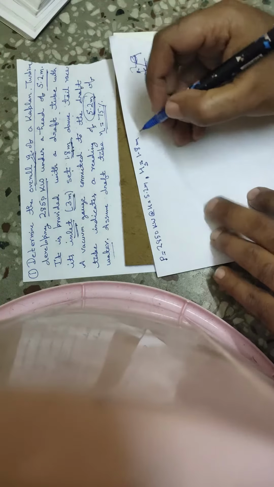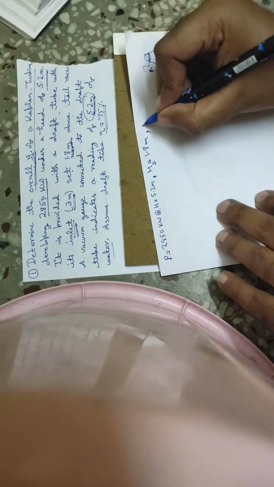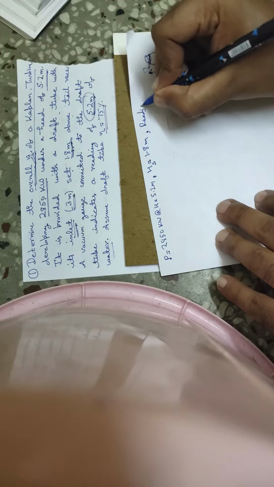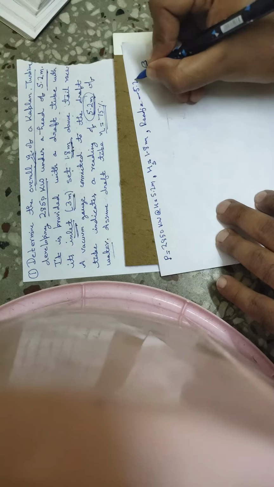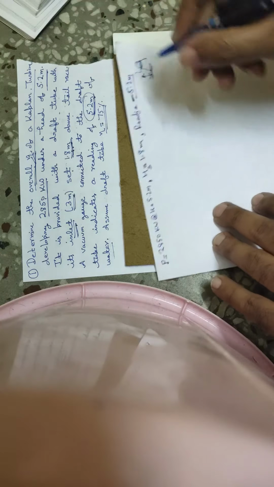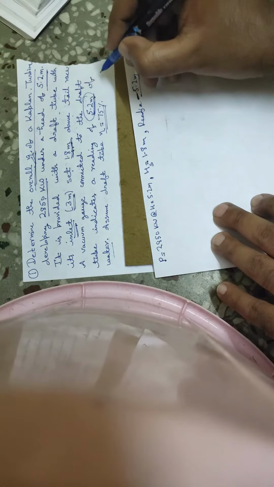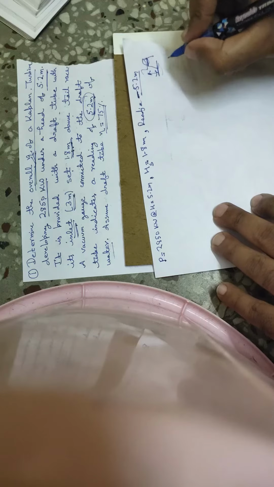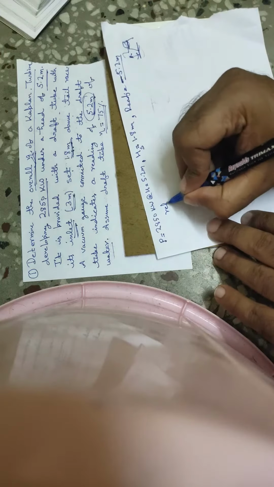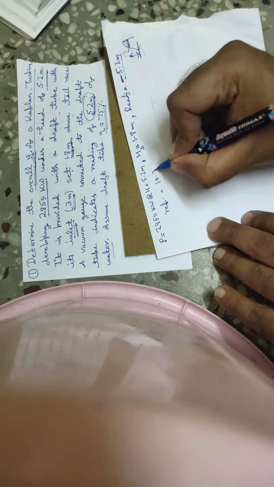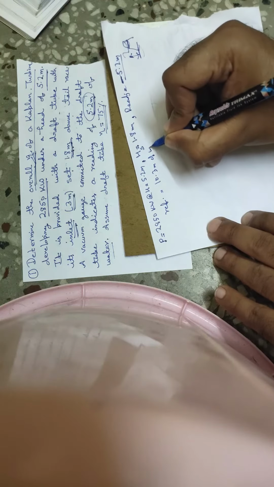Now the reading on the gauge is minus 5.2 meters. Why am I writing minus? See, if nothing is given in the question, then the reference is taken as atmosphere. The reference is taken as 10.3 meters of water.